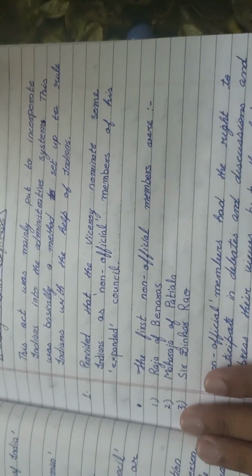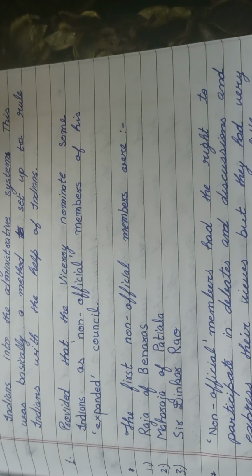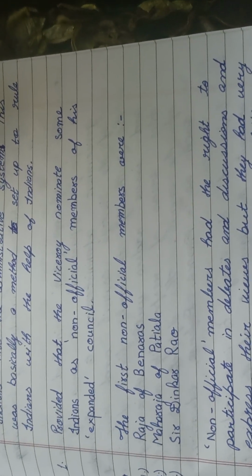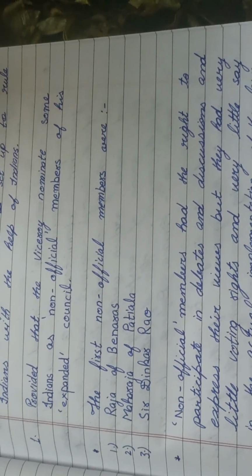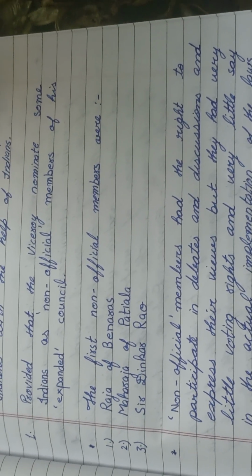Now the council of the Viceroy was actually expanded, it was increased, and in this increased council, some people had to be Indians, and these would be non-official members. The first non-official members were, it's very easy to remember them: Raja, Maharaja, and later Sir. Raja, Maharaja, Sir.